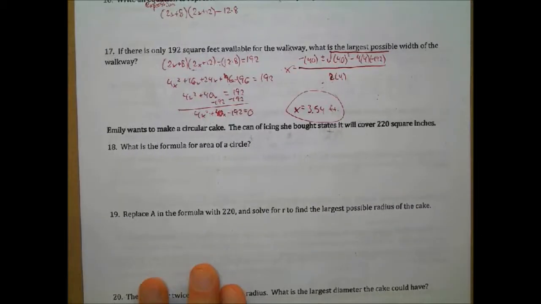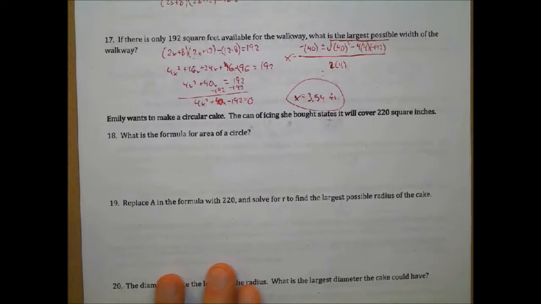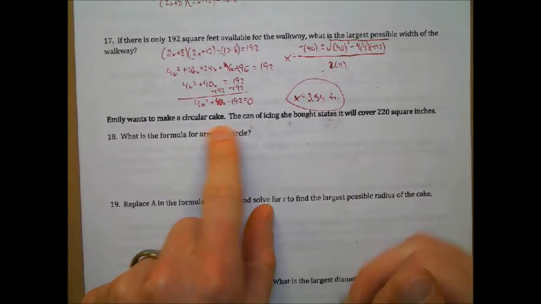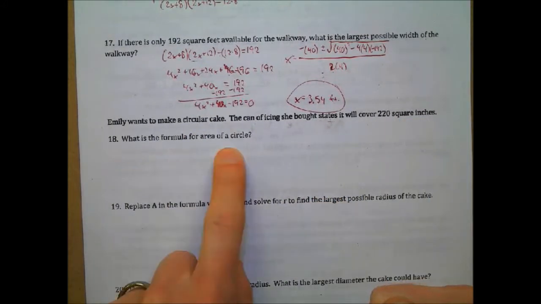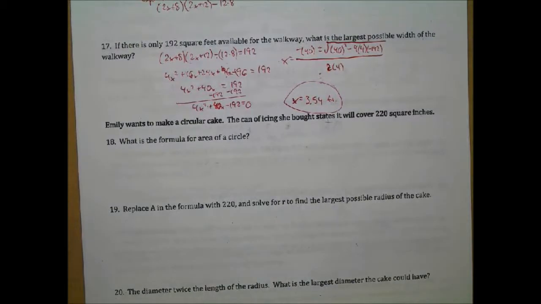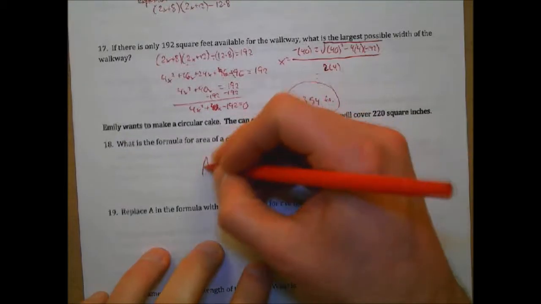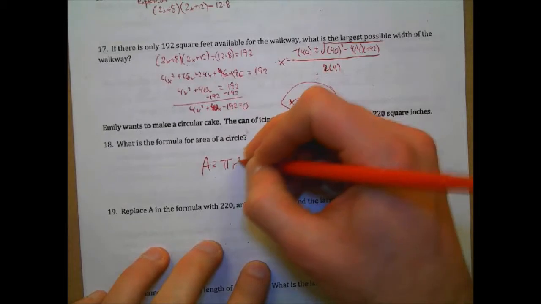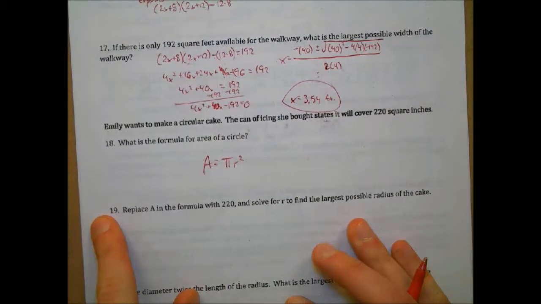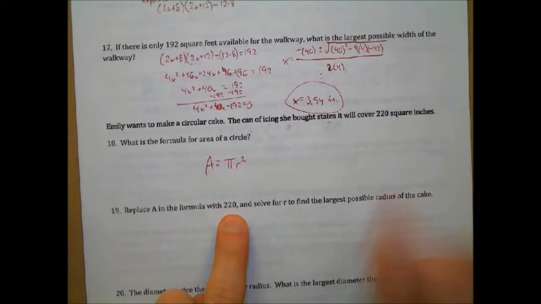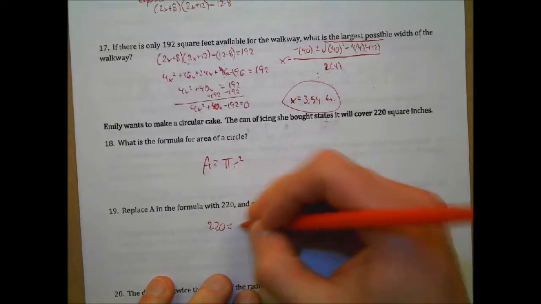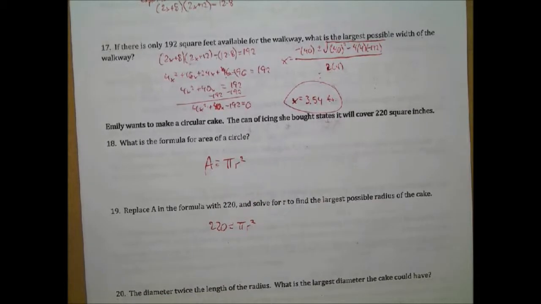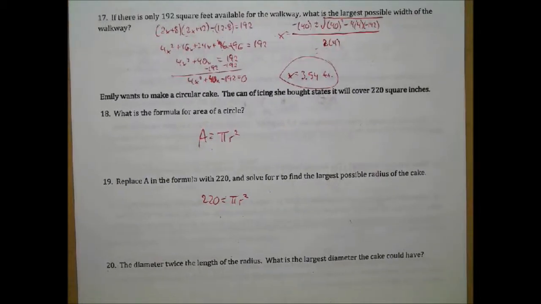All right, last problem. We're almost done. Okay, Emily wants to make a circular cake. The can of icing she bought states it will cover 220 square inches. What is the formula for the area of a circle? There it is, right? A equals pi r squared. I will give you this formula tomorrow for your test, okay? You won't have to worry about that. Number 19 says replace A in the formula with 220 because that's the area that icing will cover. So 220 equals pi r squared, and then solve for r to find the largest possible radius of the cake.